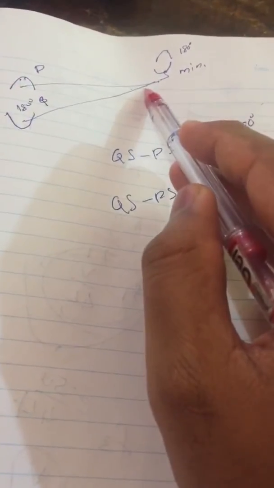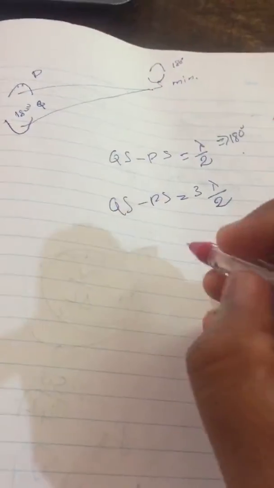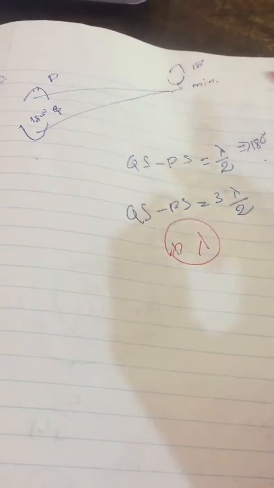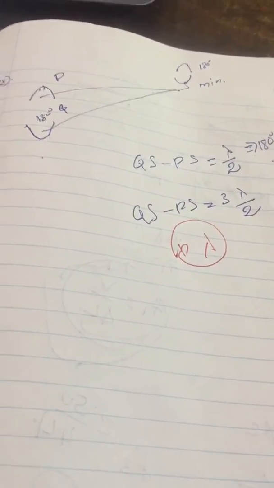Okay, the same would be the case if QS minus PS is another odd number multiple of half the wavelength, because there's already a half wavelength phase difference, 180 degrees. Hence the phase difference introduced by the path difference should be an integral multiple of lambda. Then they start as crest and trough, and then they meet as crest and trough at the final end as well.